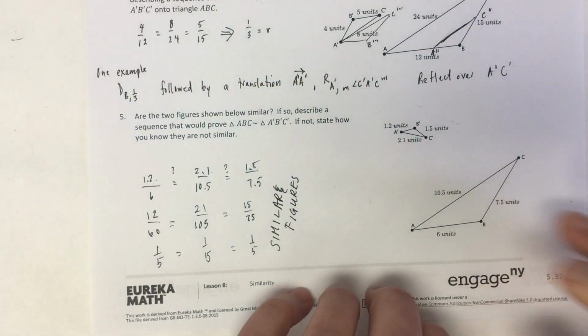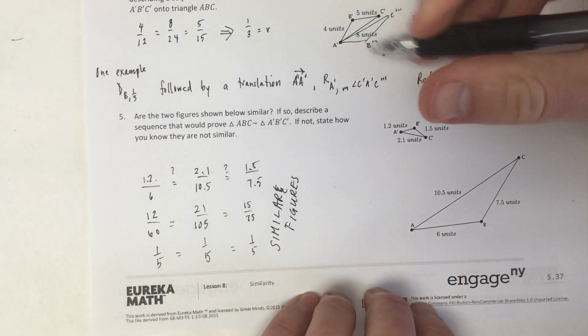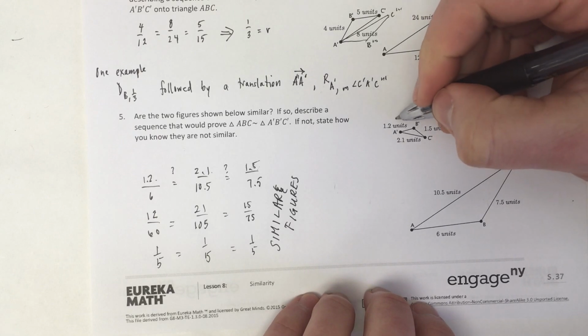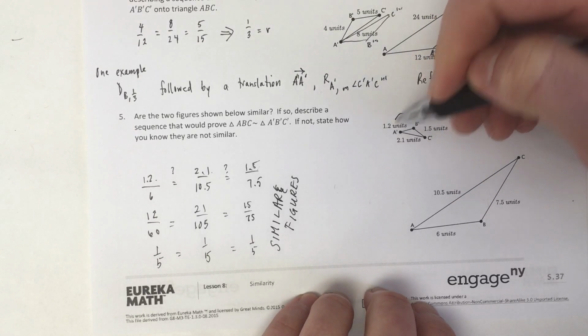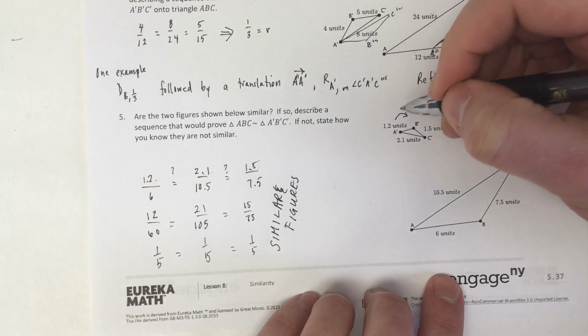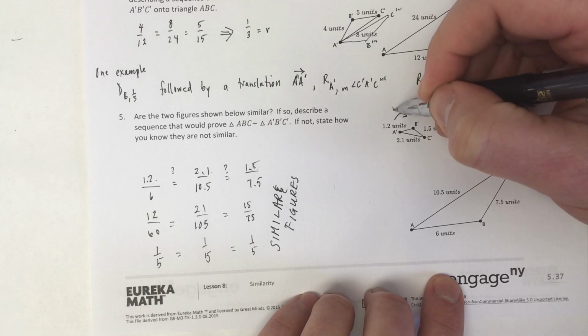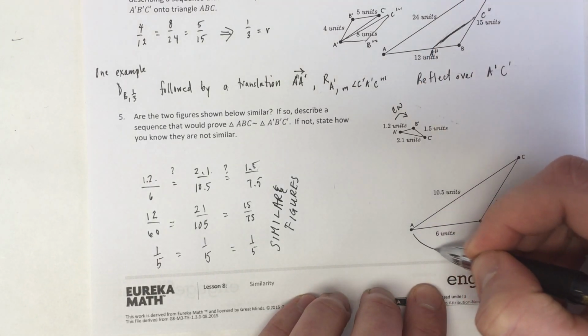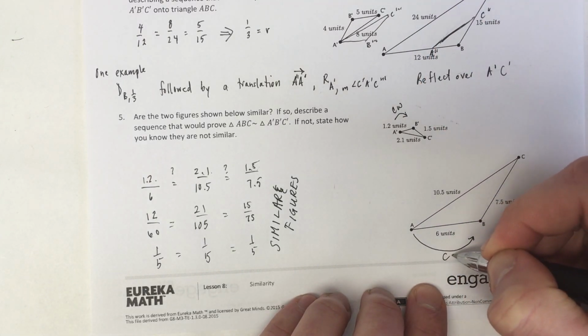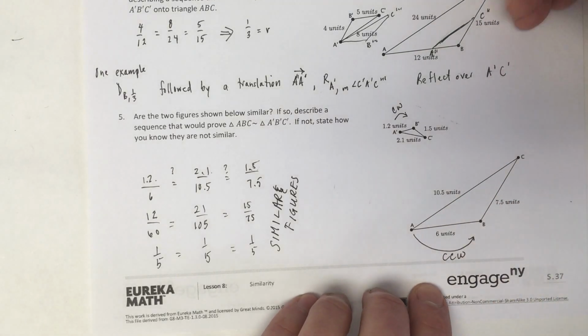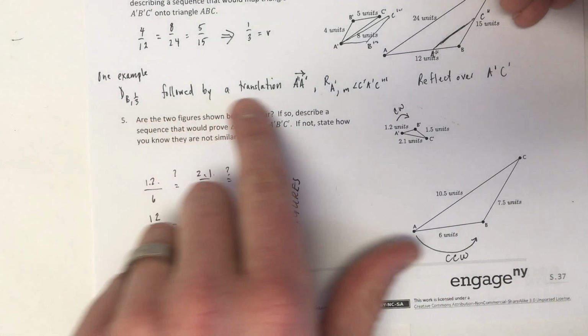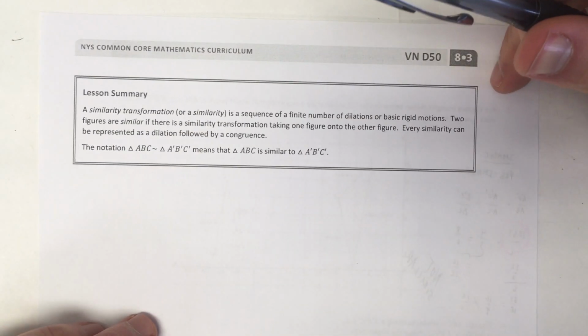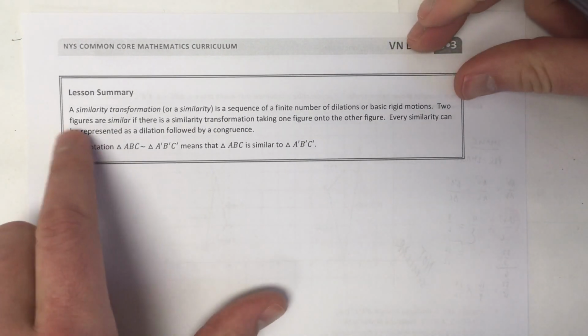And then all you have to do is really start to think about the sequence. First thing I would make sure I recognized is what is the orientation from A to B. This goes clockwise. Sorry, this is clockwise, where this one is counterclockwise. So that implies I need a reflection, and you can kind of follow the same thing I did up there. Final thing I would ask you to do: pause the video, write down the lesson summary.